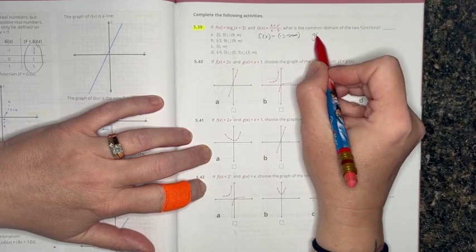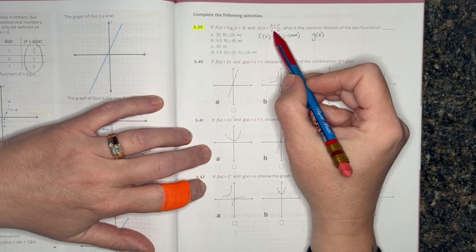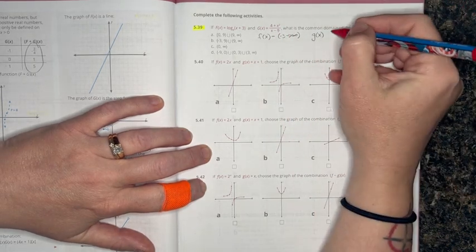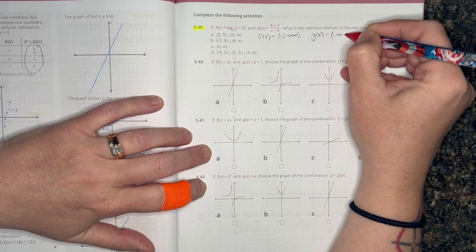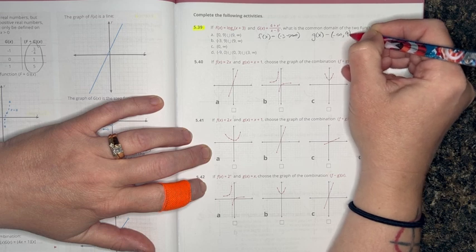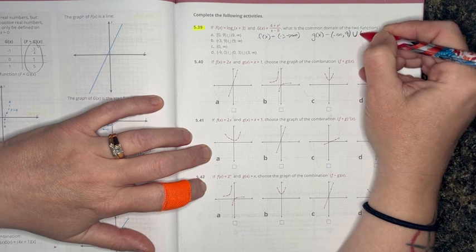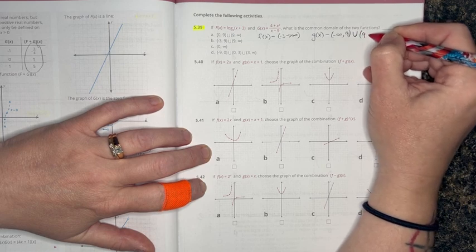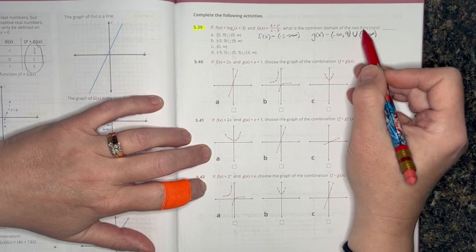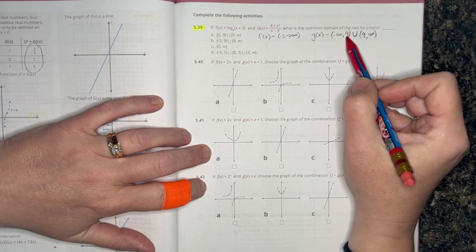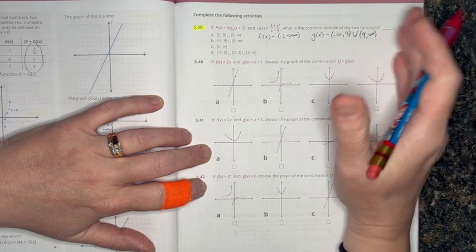For our g of x, okay, X cannot equal 9. So for its domain, it's going to be from -infinity to 9. I'll write it the correct way, right? And then that's also union with 9 to infinity, right? It can't be 9, which is why we have the parentheses instead of brackets, because 9 would make it undefined, but it can be everything else but 9.